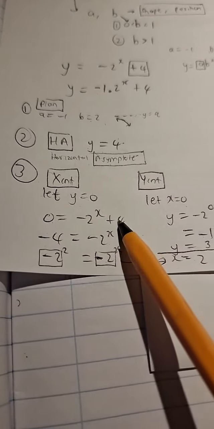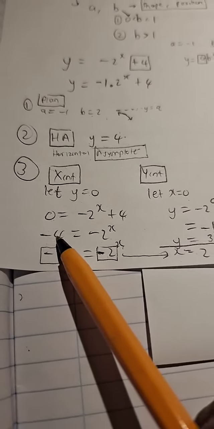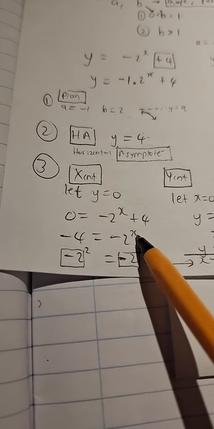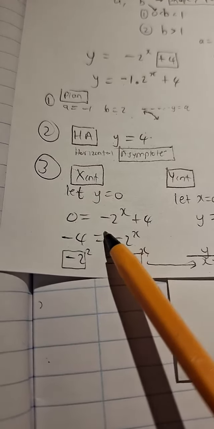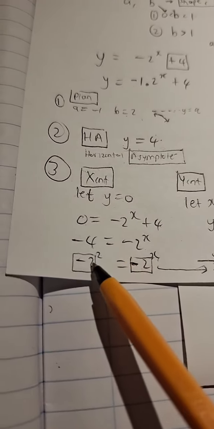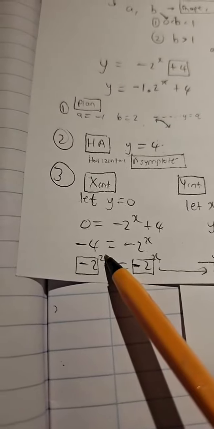Then we transposed the 4, took the 4 over, and it became negative 4. Since this is an exponential equation, we changed the bases so that they are both prime. This negative 2 is already a prime base, so we changed the 4 into a prime base so that it is expressed in exponential form.